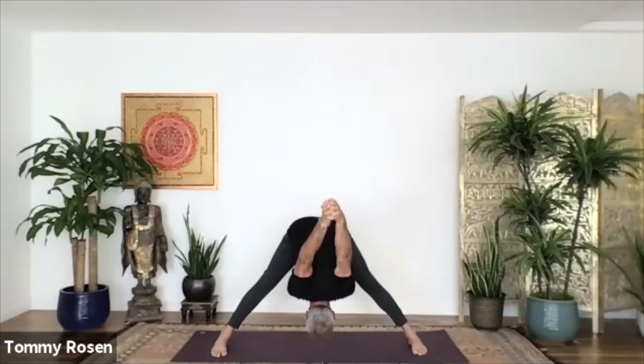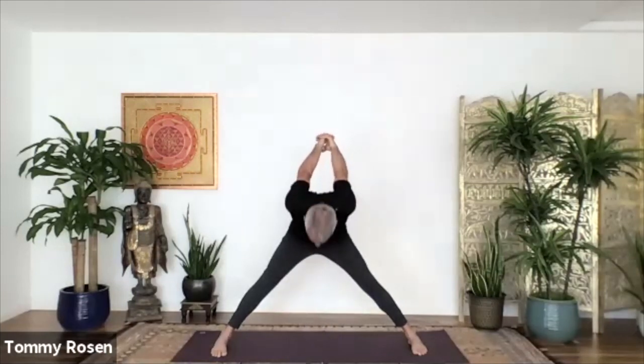Press into the feet. Inhale to come to a standing position. And exhale the hands to the hips. And heel toe the feet together. Good. Very good. Beautiful. I'd like you to begin to sit down now onto your mat.